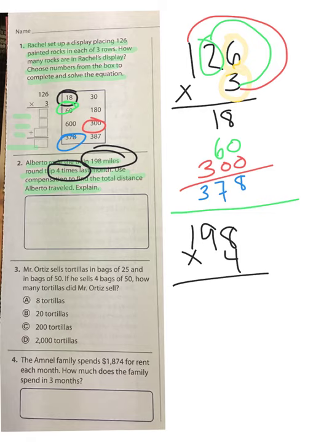To multiply this problem, I am going to first multiply the ones place. 4 times 8 is 32, so put down your 2 and regroup your 3. Next, we're going to do 4 times 9 is 36, plus 3 more is 39.